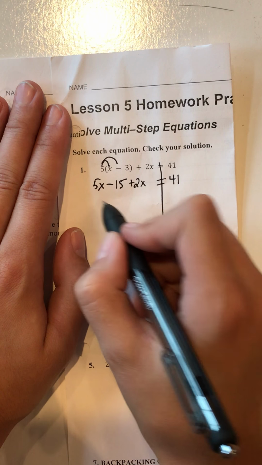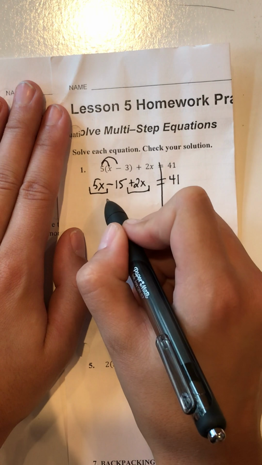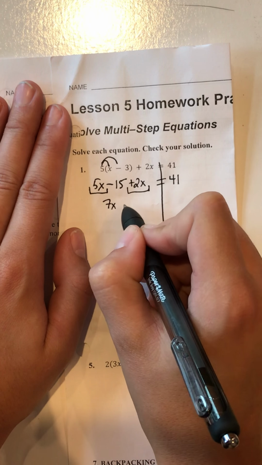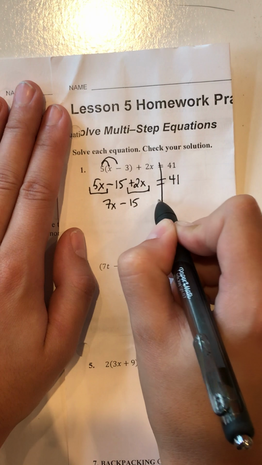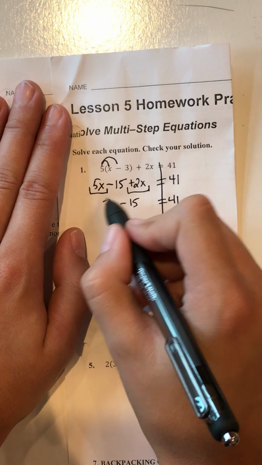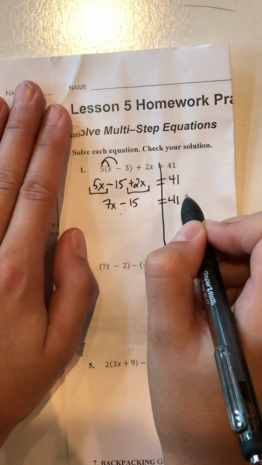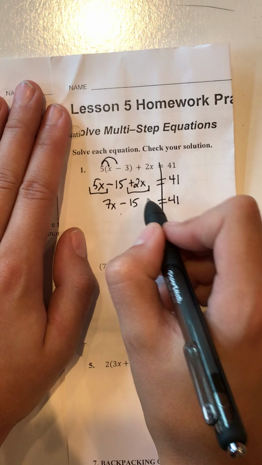After distributing, you want to combine like terms. This says 5x plus 2x, which is 7x, minus 15 equals 41. This is a 2-step equation. I do not have to move the smaller letter because there are not variables on both sides.